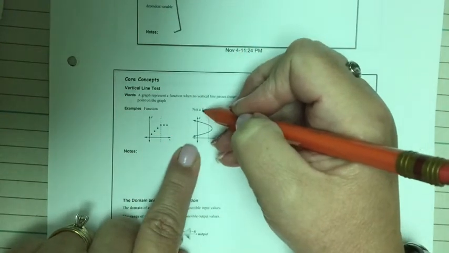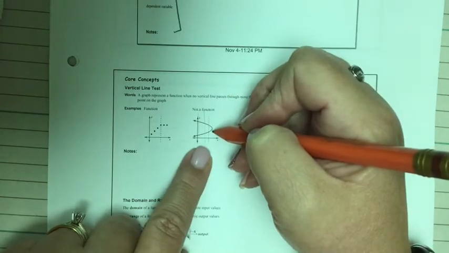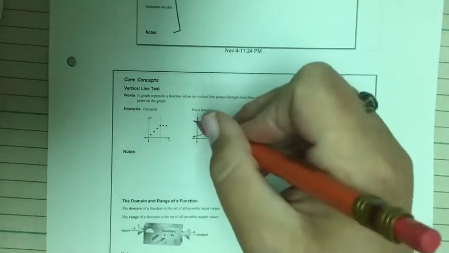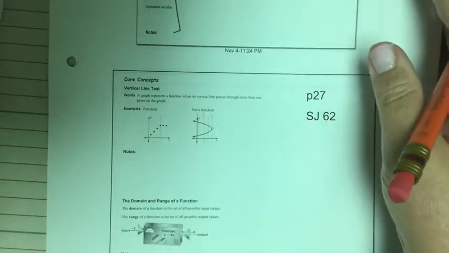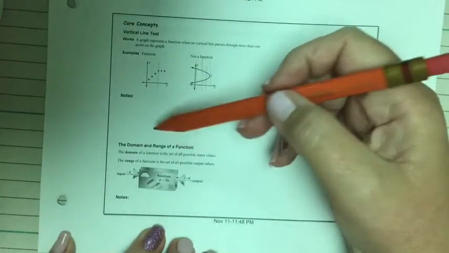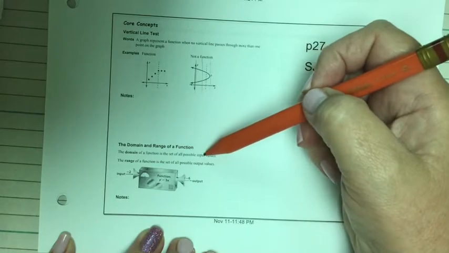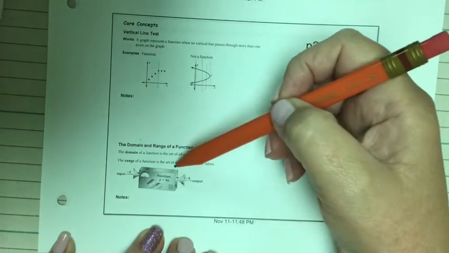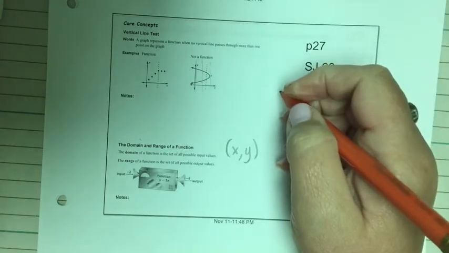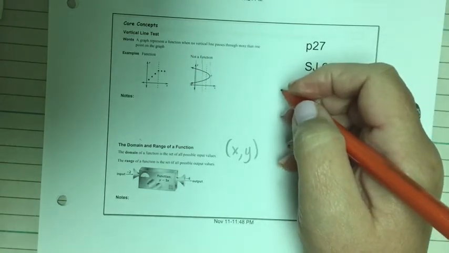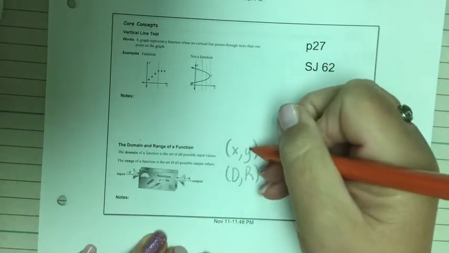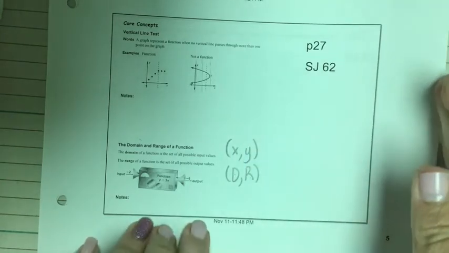This one is not a function because the only place you could draw one line and only go through one point is here on the end. So function, not a function, because of passing and failing the vertical line test. The book defines domain and range as set of all possible input values for domain, set of all possible output values for range. Please remember that your domain involves the x's and your range involves the y's. X, Y, domain, range. Don't forget that.